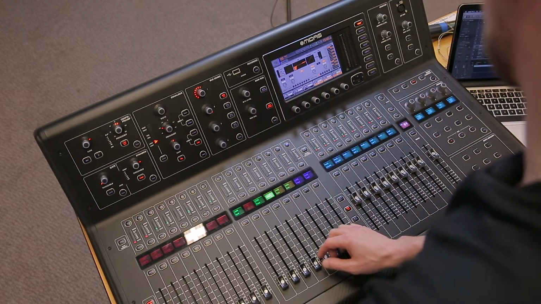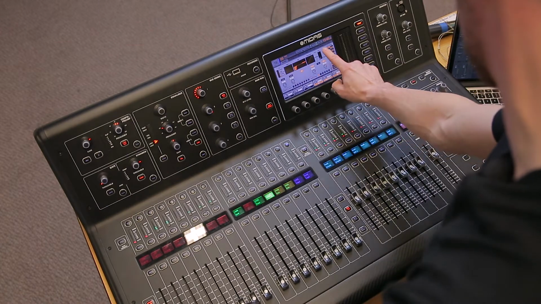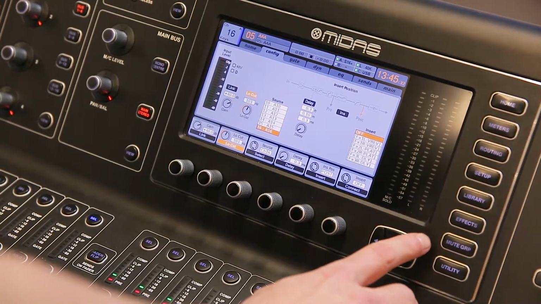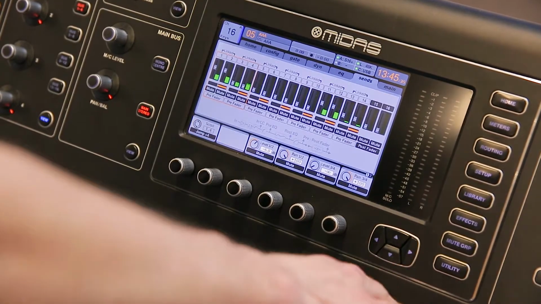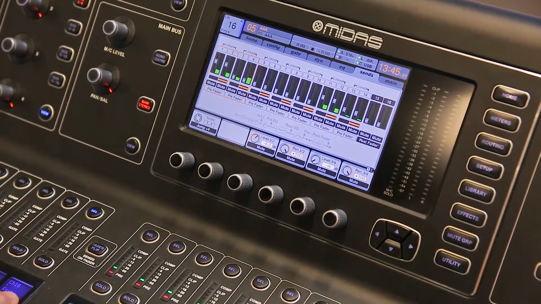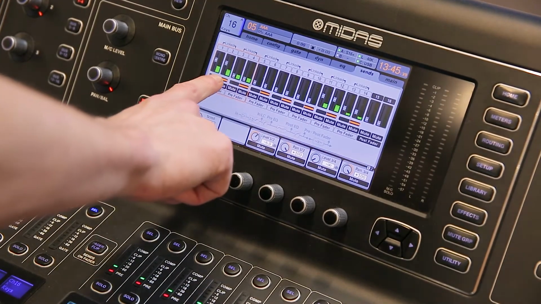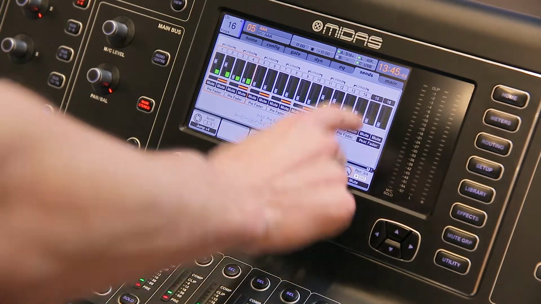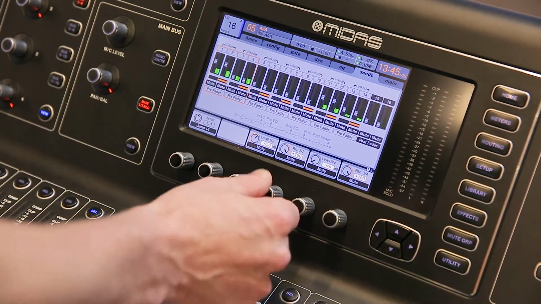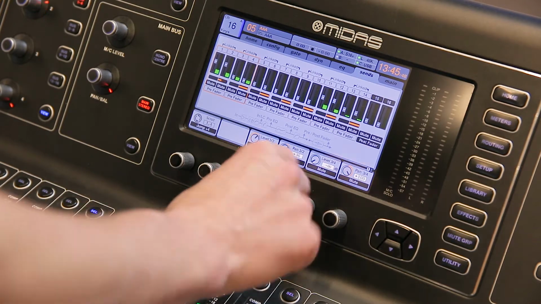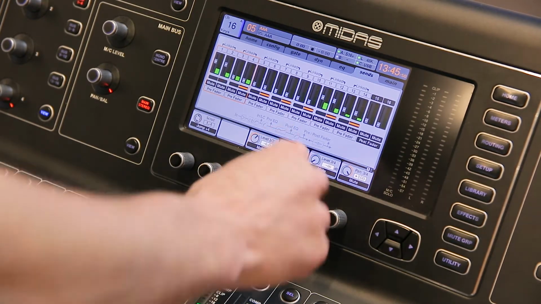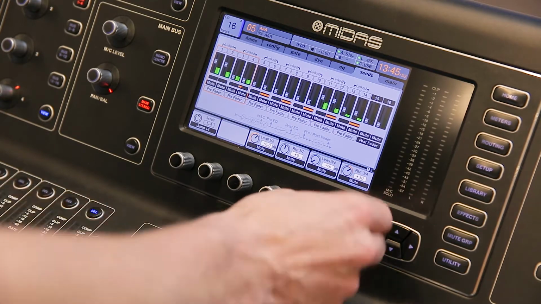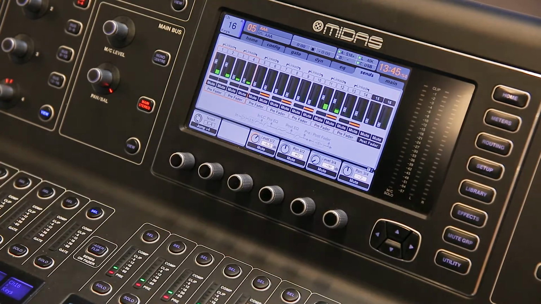If you select a channel and then scroll along to the Sends tab, you can see that this channel 16 keys is panned to the right of all of these mixes. And you can use these controls down here to unpan that. That's a little tip for you if you've ever got something that's just coming out of one ear of your artists. That's probably the reason why.